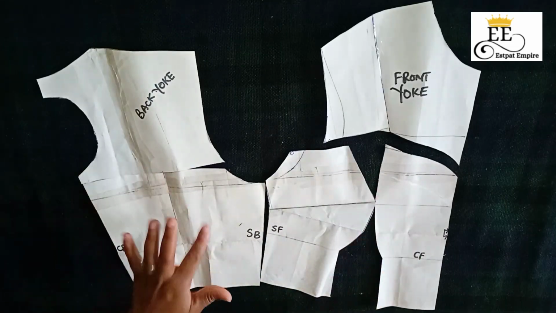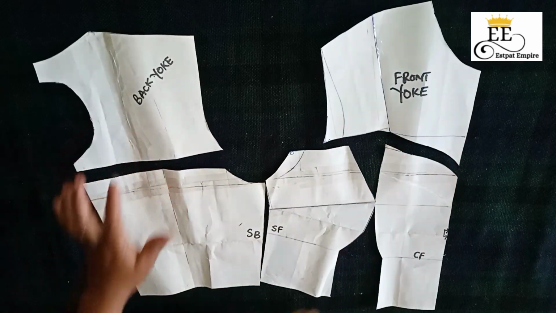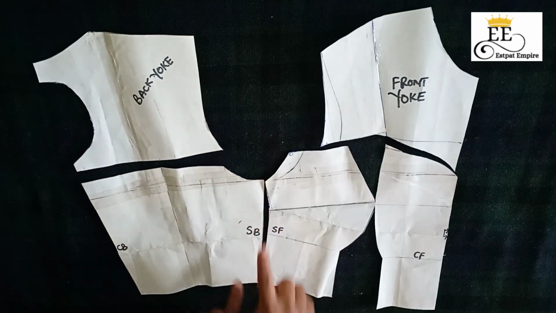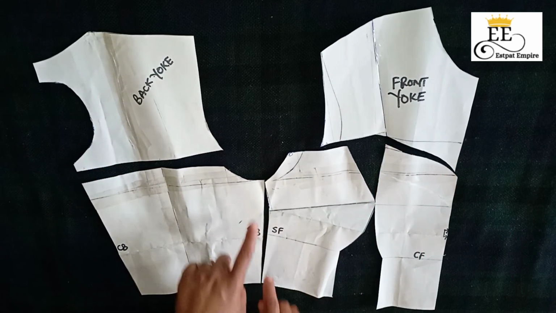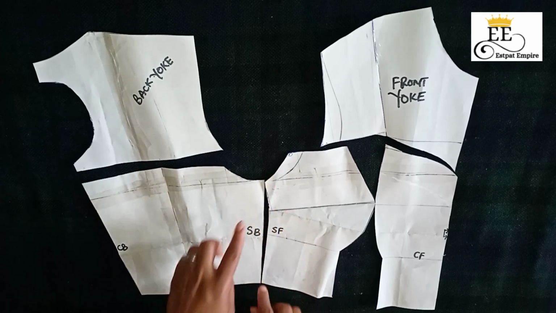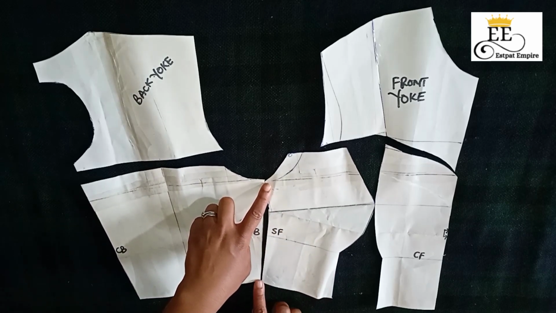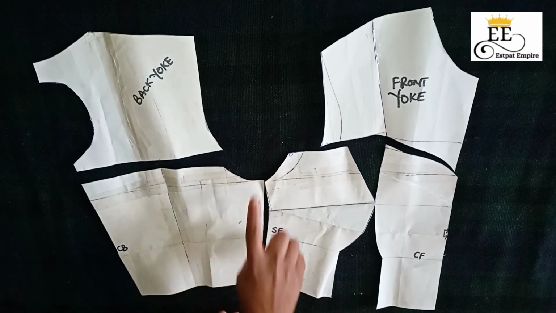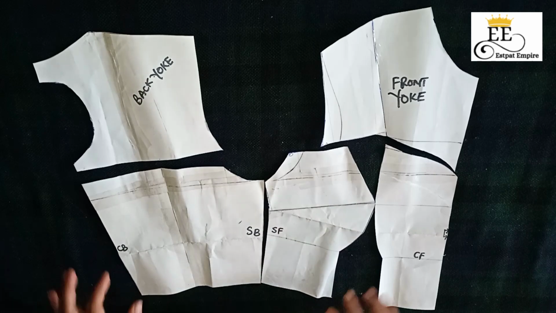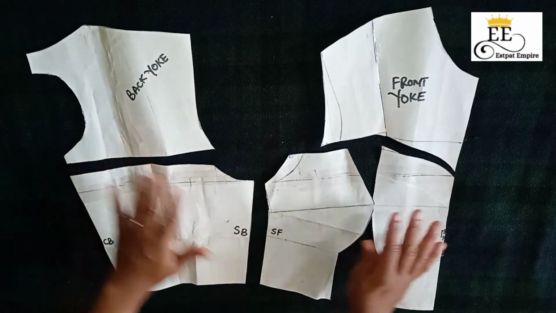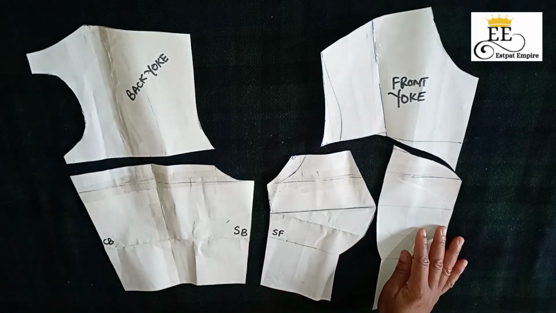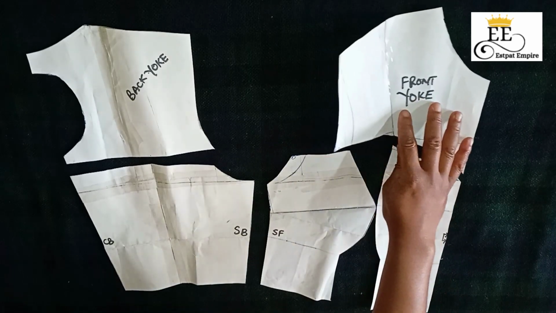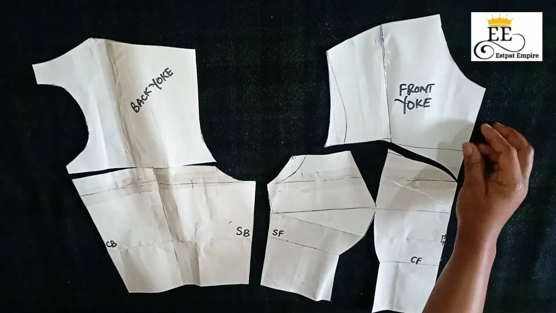This is the front bodice and the back bodice, the front yoke and the back yoke. You can see now that the side front and the side back are equal, guys. This is what I was trying to say at that time. So we have eliminated the dart at the side front, and now we have equal length for the side front and the side back. As you can see, this pattern is looking so beautiful and it is very perfect, guys, trust me.